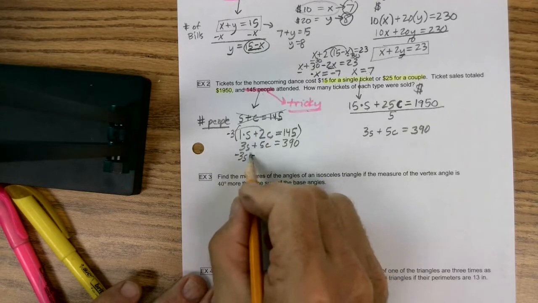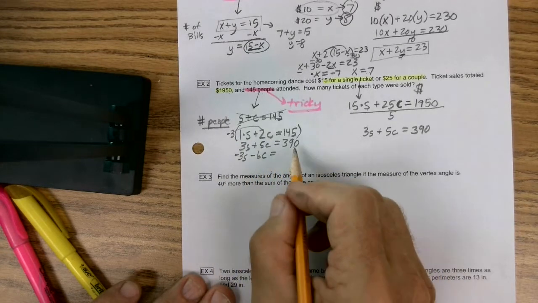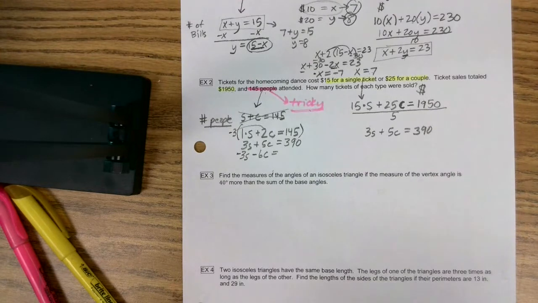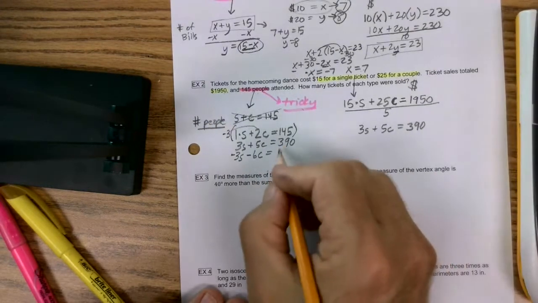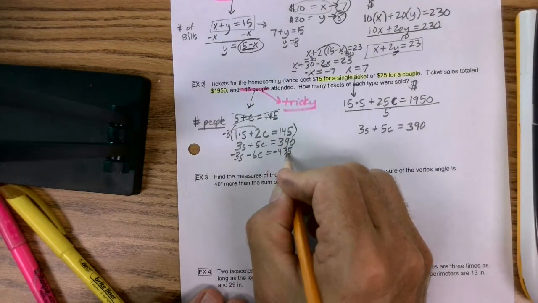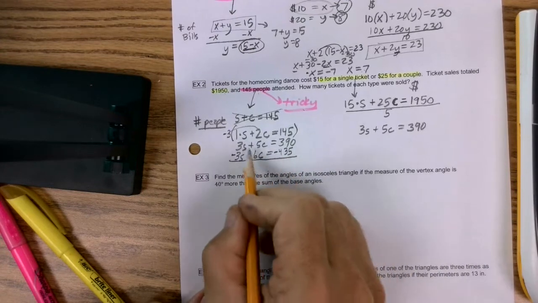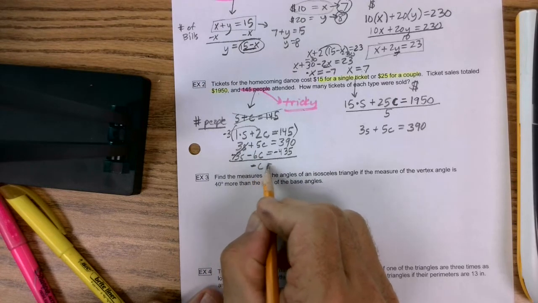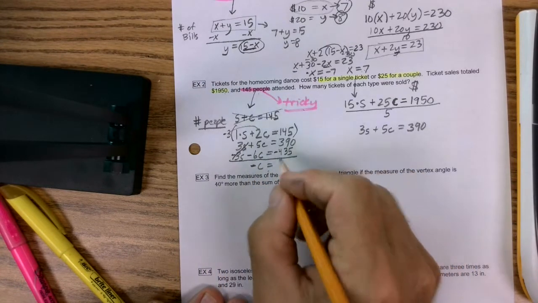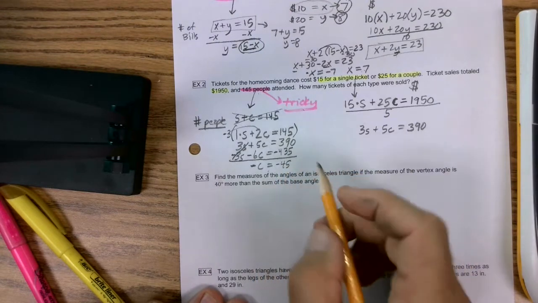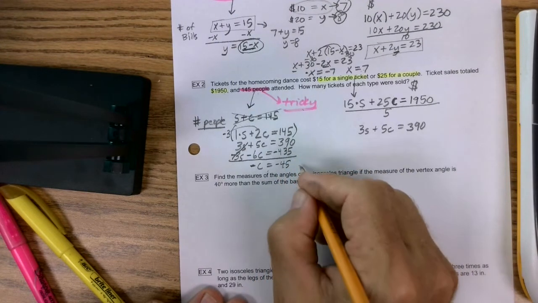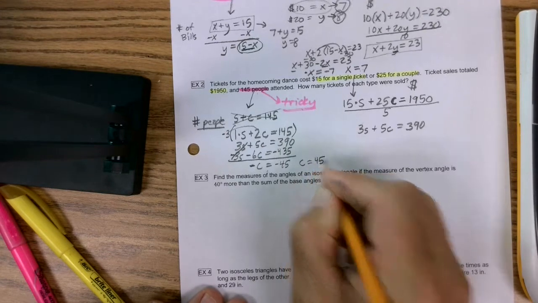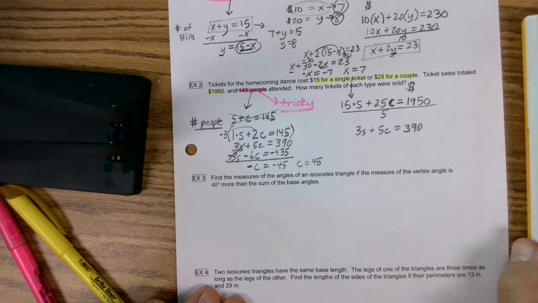And then multiply here, get -6C equals, better use my calculator. I don't want to screw this up this deep into the problem. 145 times 3 is 435, but I know it's negative. And I'm going to add these together, eliminate these two. That was the whole purpose. So I get -C equals, see, this would be -45. 390 minus 435. So C equals 45. There were 45 couple tickets.